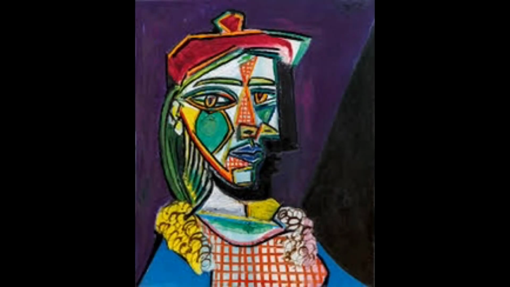Here is our first example. So you can see that first off, the eyes don't match at all. The nose looks like it's on the side of the face, but the eye is still above it. Another important thing to notice about this portrait is the crazy colors used.